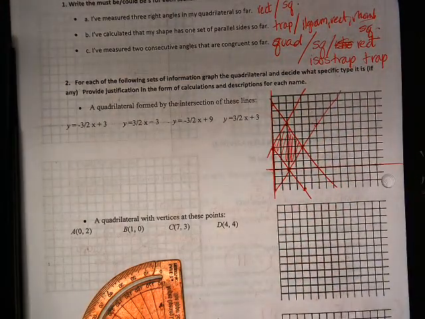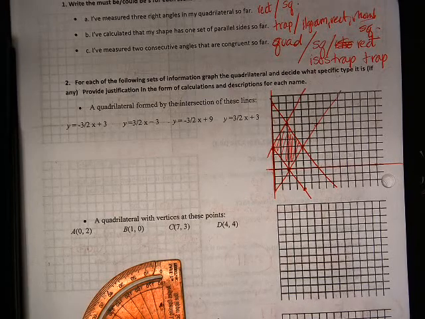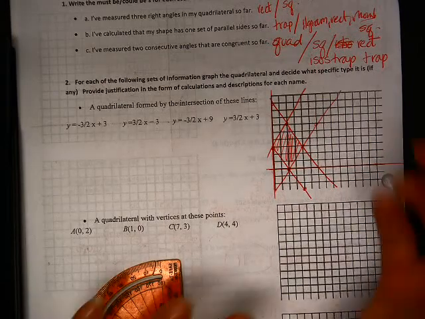And we want to say what specific kind it is. Now, if you look at it, it doesn't look rectangle, doesn't look trapezoid. Looks to me rhombus-ish. Could just be a parallelogram, so we might need to check that. But let's first check rhombus because it kind of looks the same.